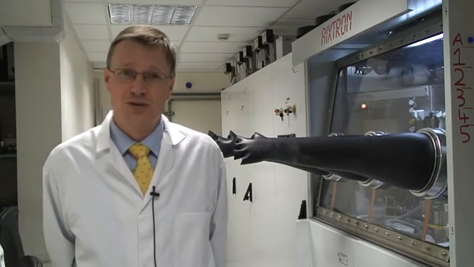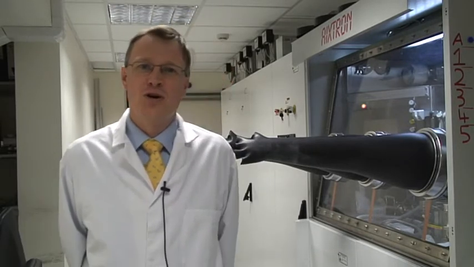I'm Professor of Nitride Materials at Tyndall, and I'm here to introduce the new MOVPE reactor that we have just installed. We're using this reactor for the growth of gallium nitride, aluminium nitride, indium nitride, so-called III-nitride semiconductor materials.